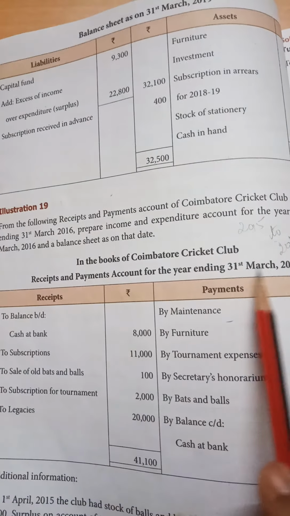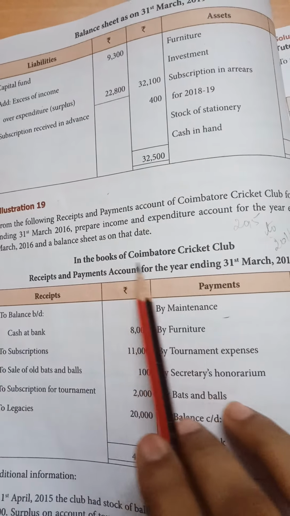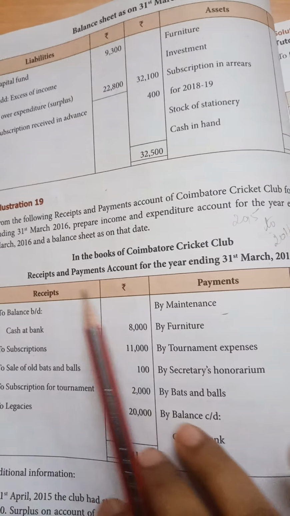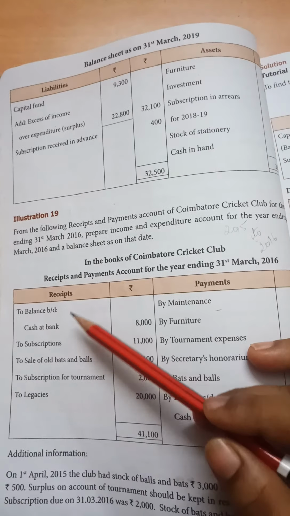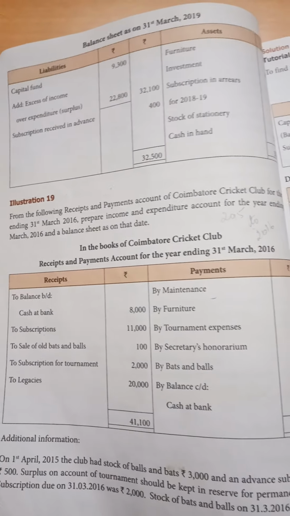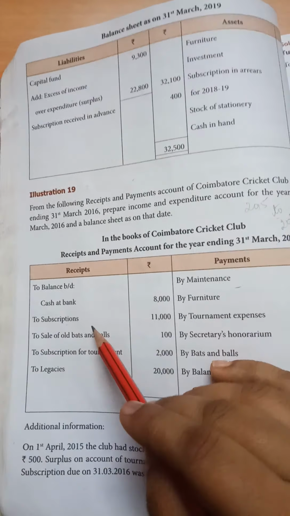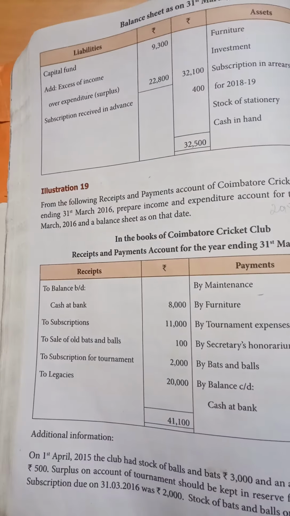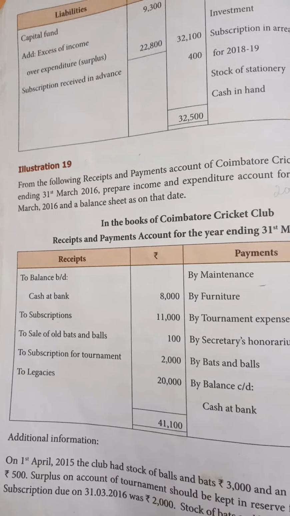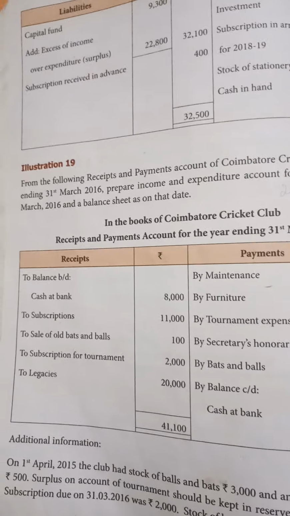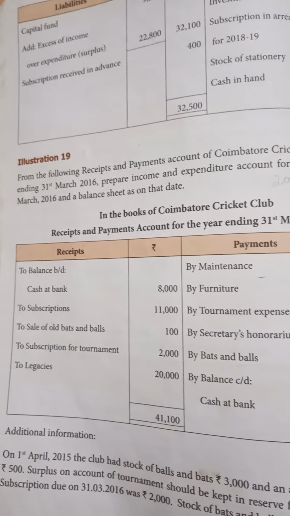So here in this sum, our accounting period will be 2015 to 2016. We have receipts and payments account here in the books of Coimbatore Cricket Club. In the receipts and payments account, we have the balances, receipts towards the debit side and payments towards the credit side. As usual, from the receipts we need to take a few accounts to the income and expenditure account, and a few accounts will be taken only to the balance sheet.